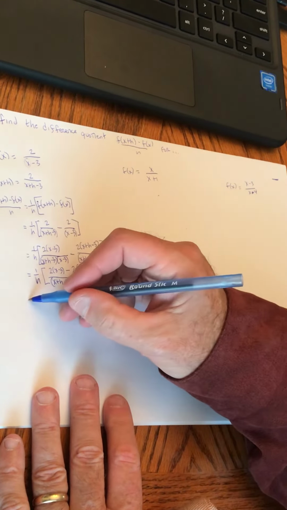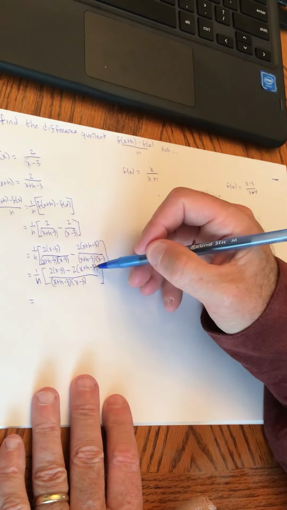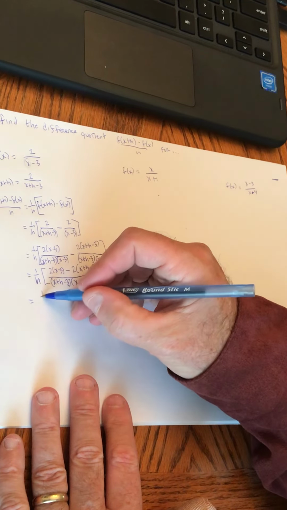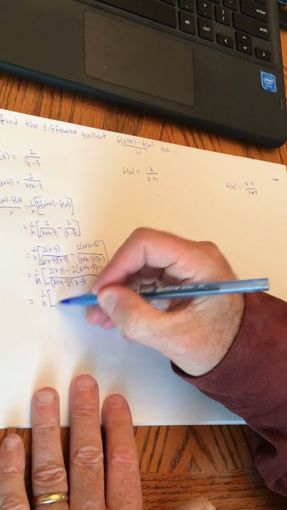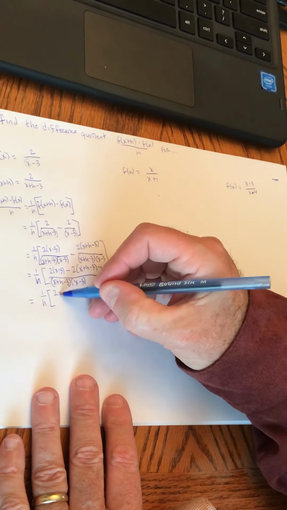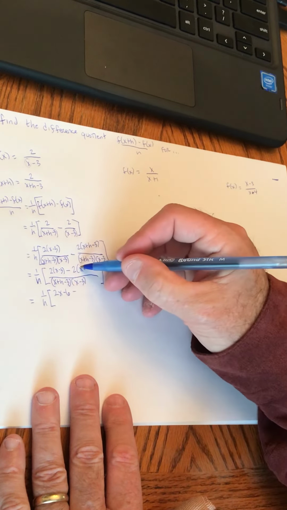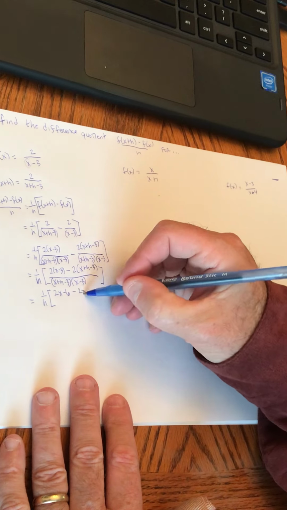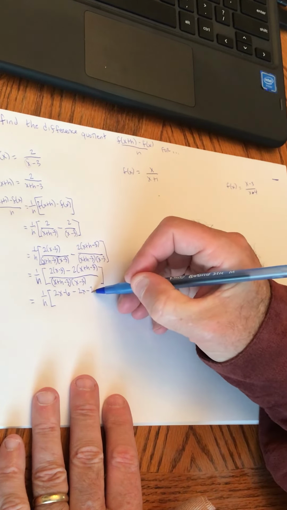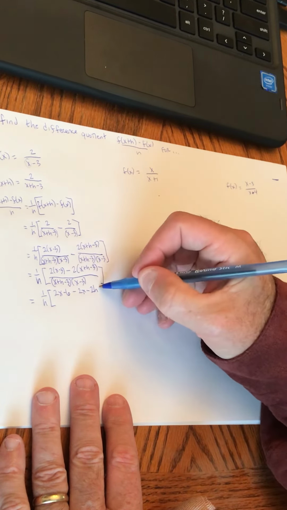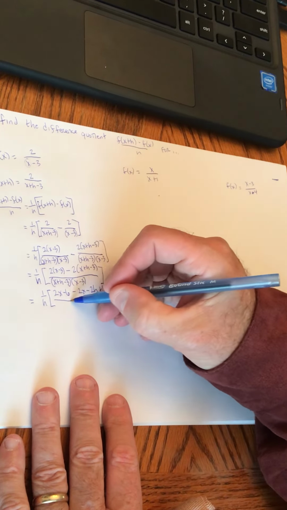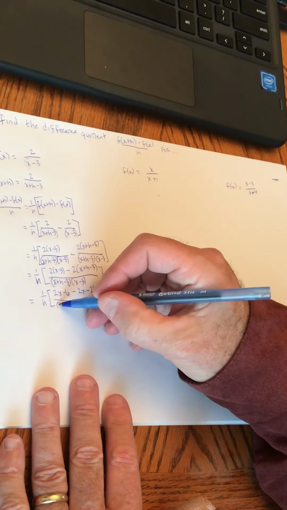Now I'm going to simplify the numerator, distribute everything. I get 1 over h times 2x minus 6 minus 2x minus 2h and plus 6. And that's still all over the same denominator.